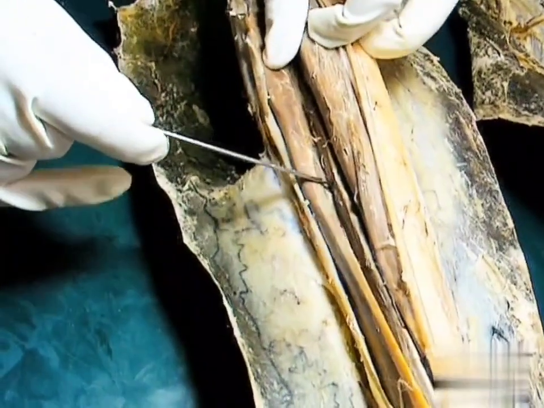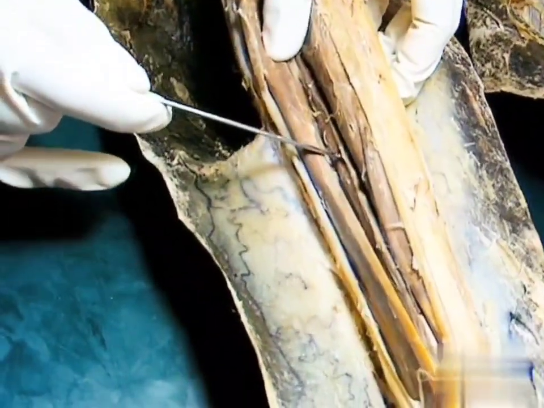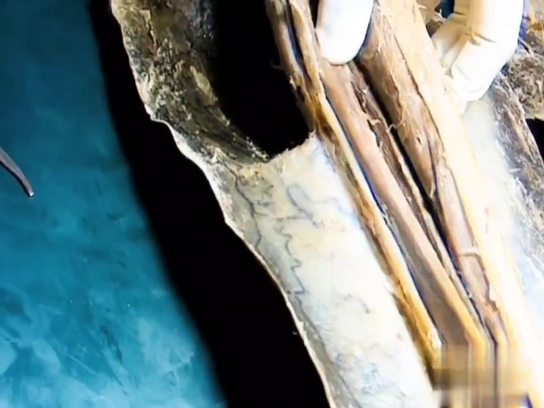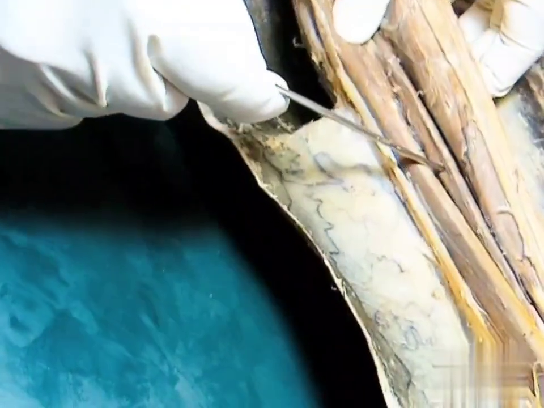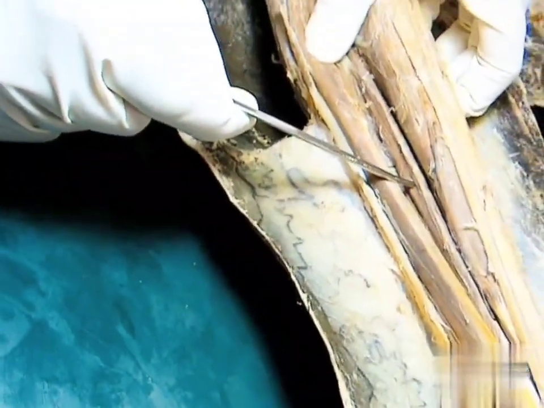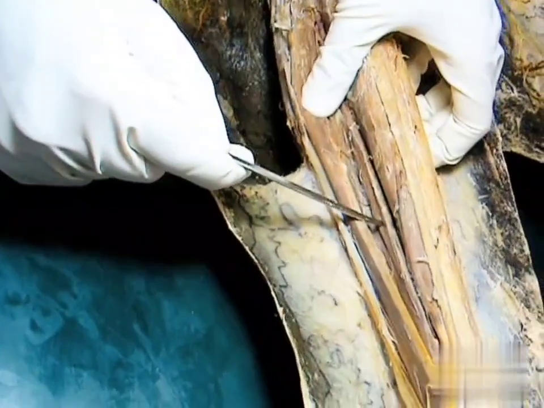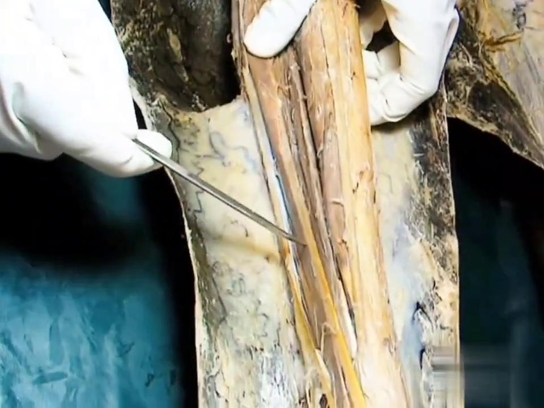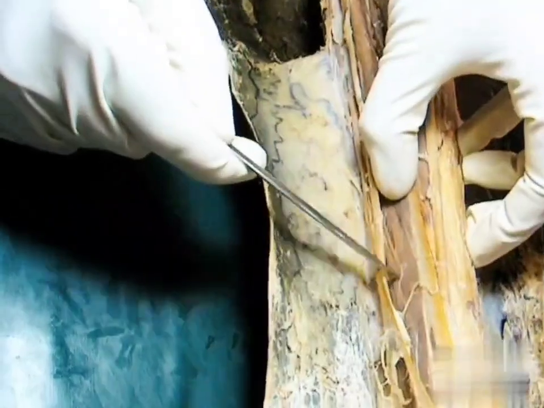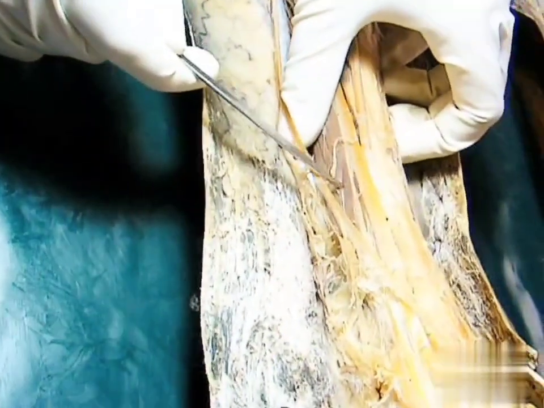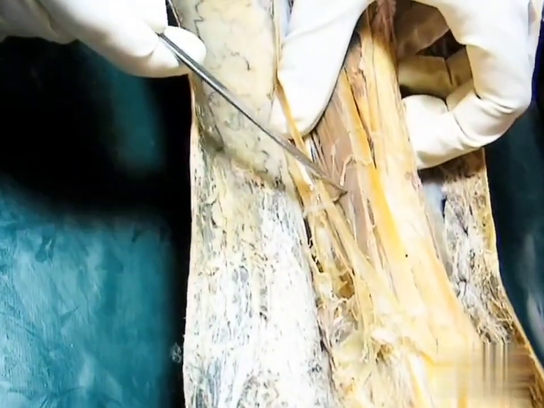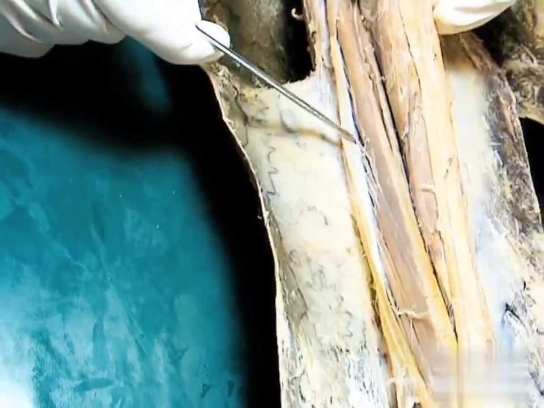Then below that, we can see the extensor hallucis longus muscle, which arises from the medial surface of the middle part of the fibula. Then below, we can see the peroneus tertius. This muscle is the peroneus tertius, which arises from the medial surface of the lower 1/4 of the fibula. So these are the muscles of the anterior compartment of the leg.